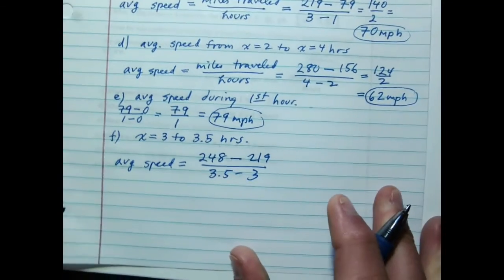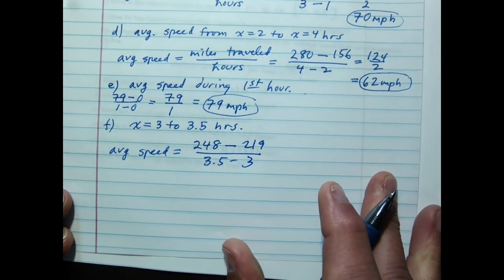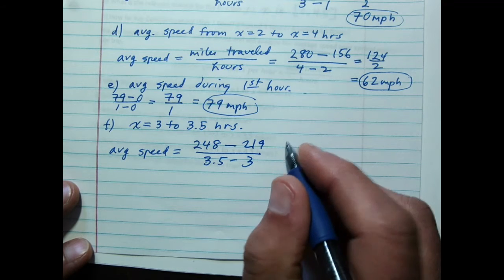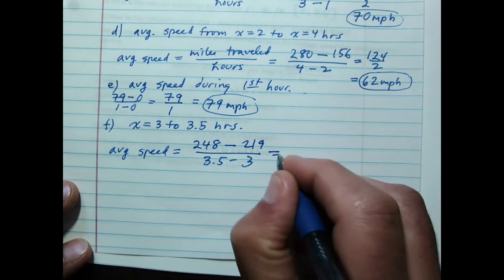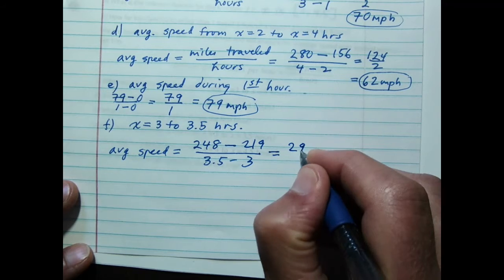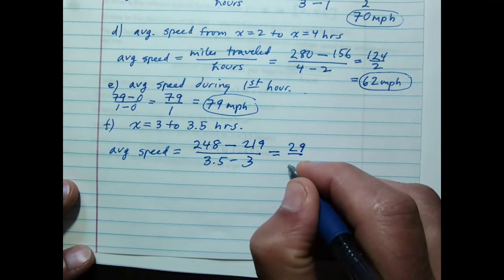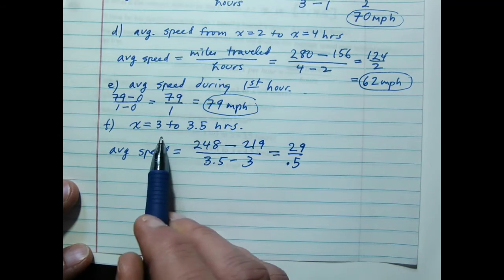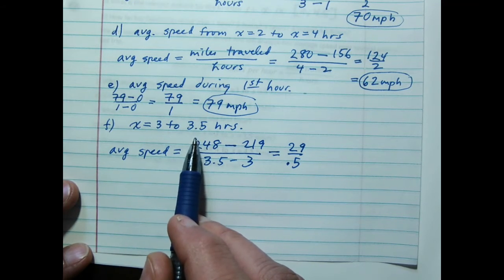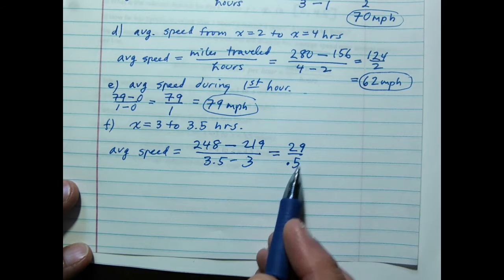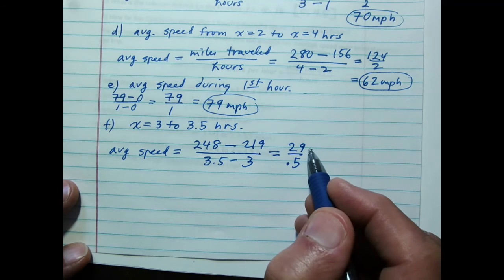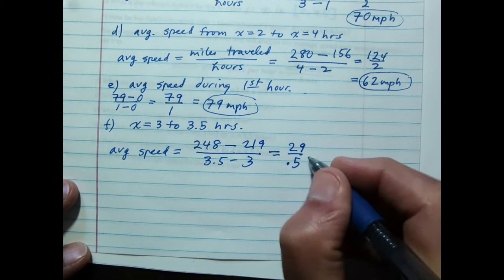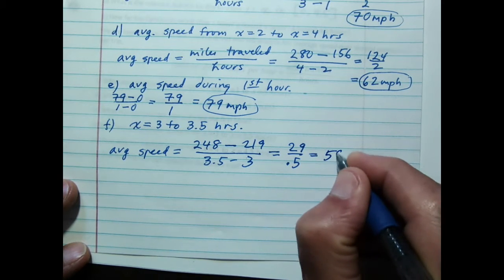Okay, get it back over here. So for part F, we got 248 minus 219 is 29 over 0.5. So just notice we're only looking at a half-hour time period, and she's only traveled 29 miles, but 29 divided by 0.5 hours is going to be 58 miles per hour.